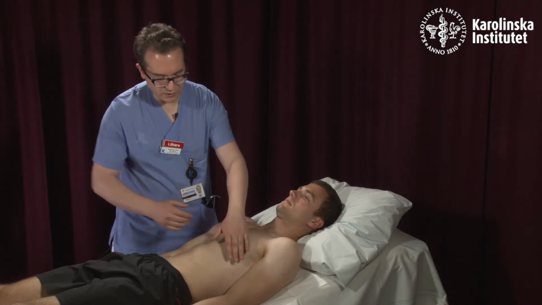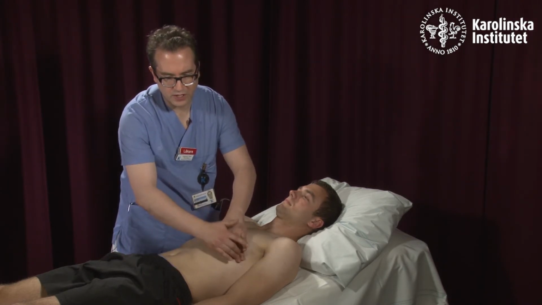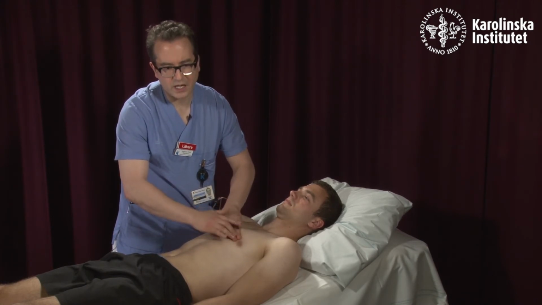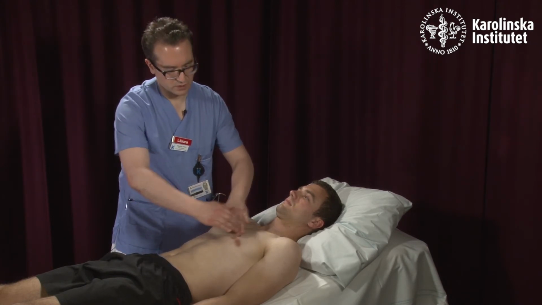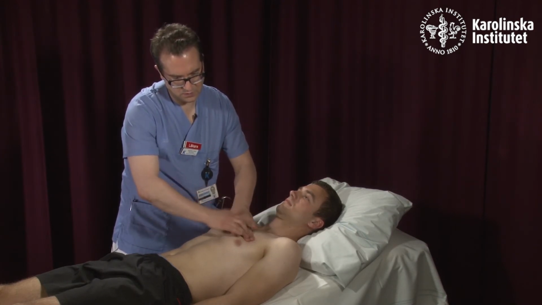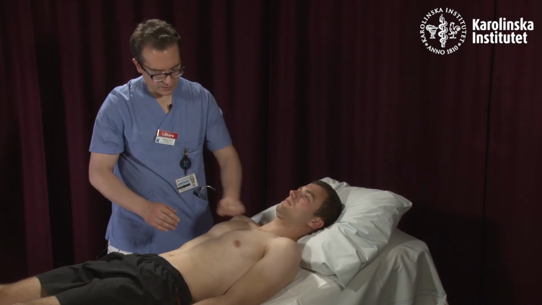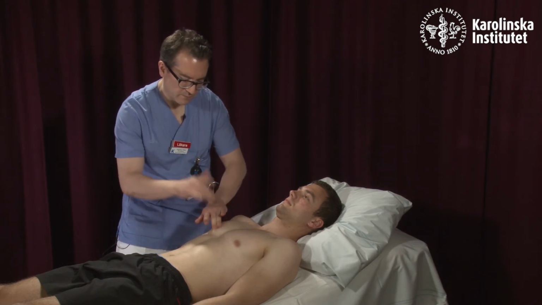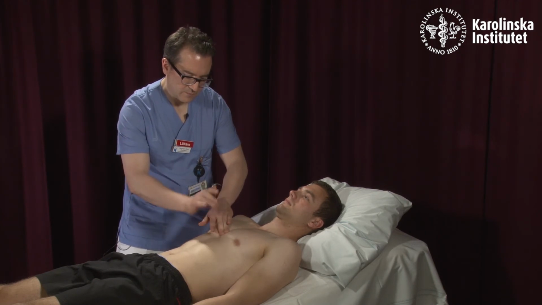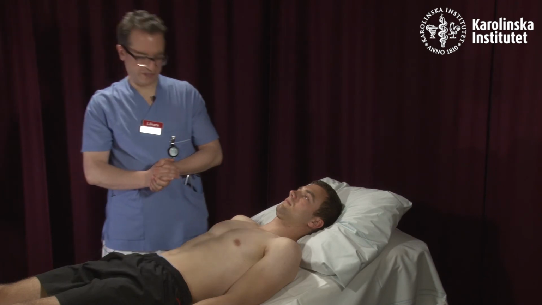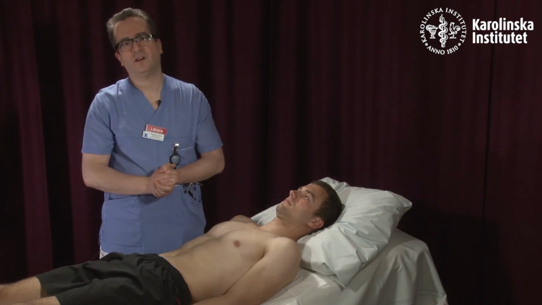I will show it to you now. Resonant. And now a more dull sound. Here's the heart. You can also do it from the right side. So this is one way, but as I said, it's quite rarely done.